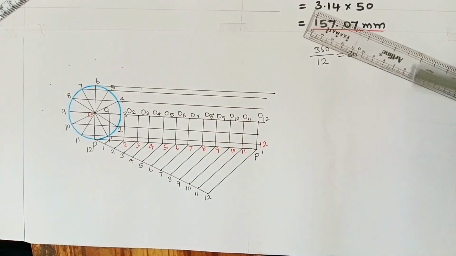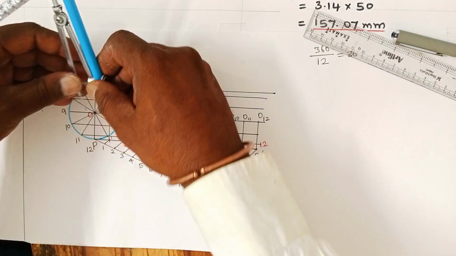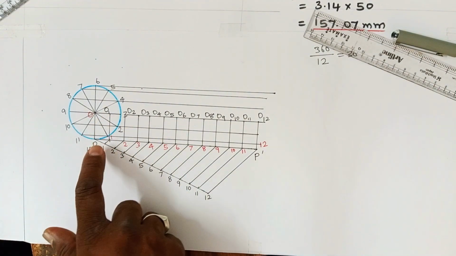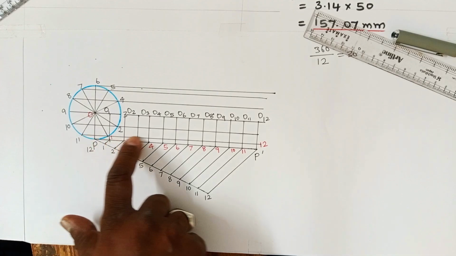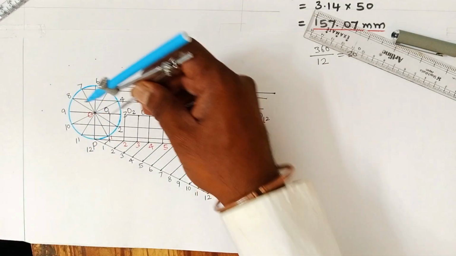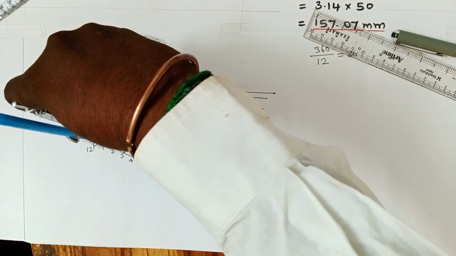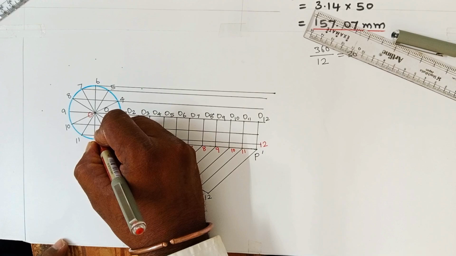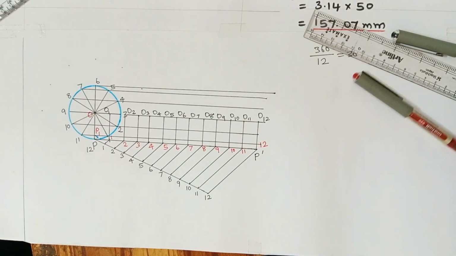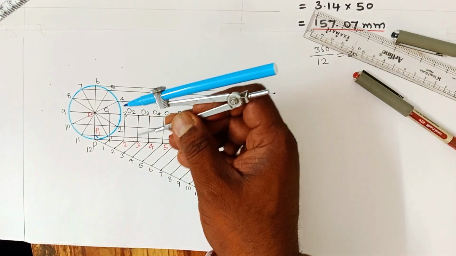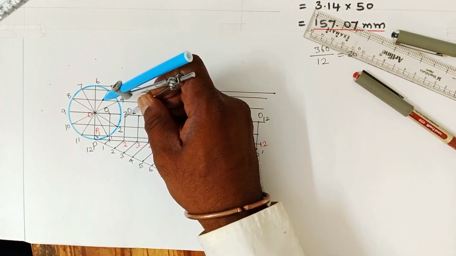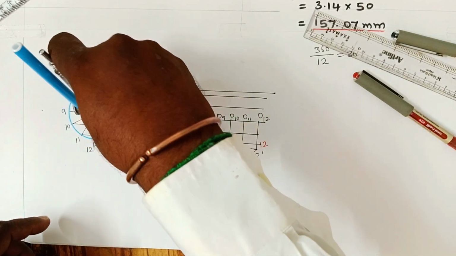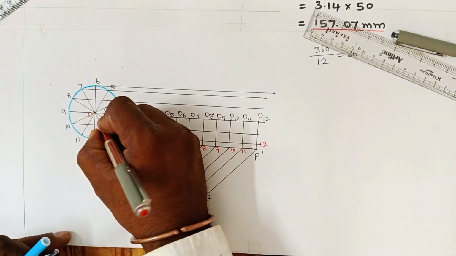Okay. Next, take the radius of the rolling circle in your compass. Radius is 25 mm. Keeping O1 as center, cut an arc on the line passing through 1 of the circle. This is a line parallel to OP. This point of intersection shall be marked as, say, P suffix 1. P1. Similarly, with the same radius, 25 mm in your compass, keeping O2 as center, cut an arc on the line passing through 2 of the circle. On the left hand side, you have to cut. This point shall be marked as P2.